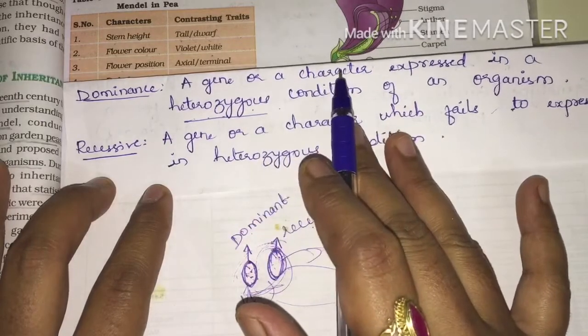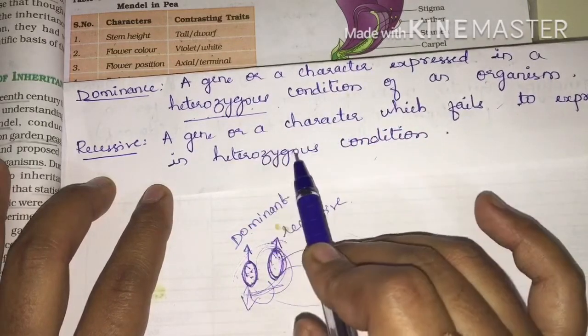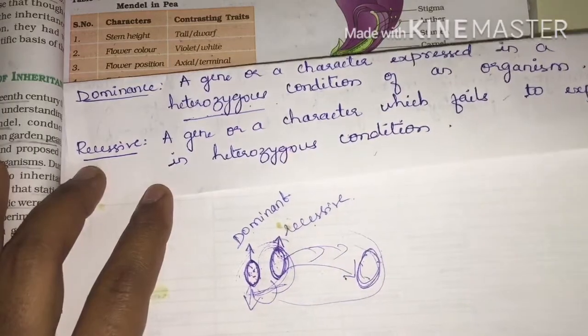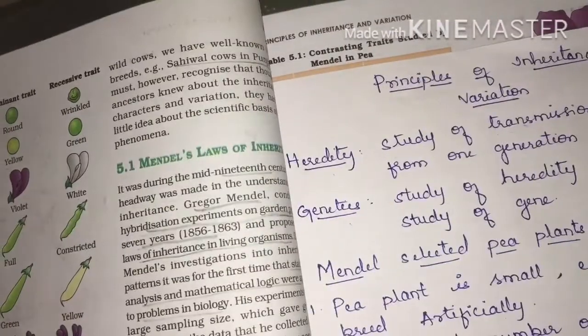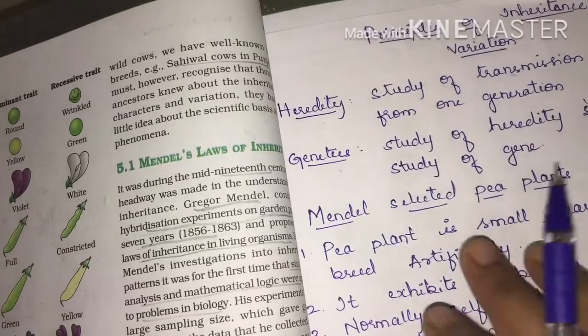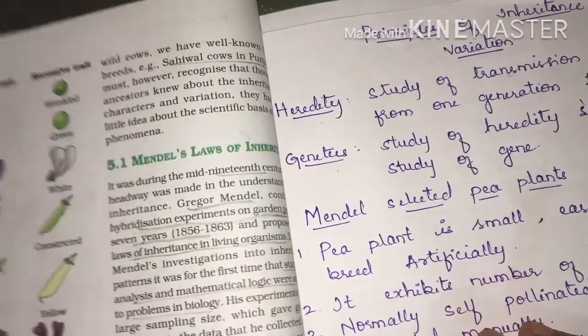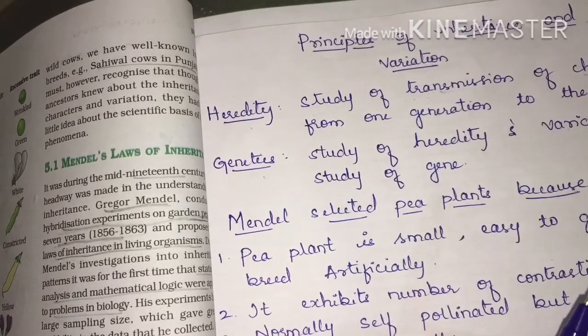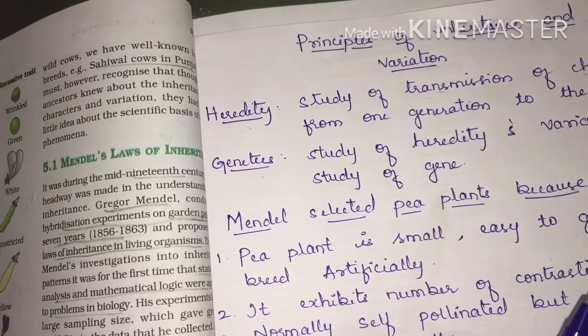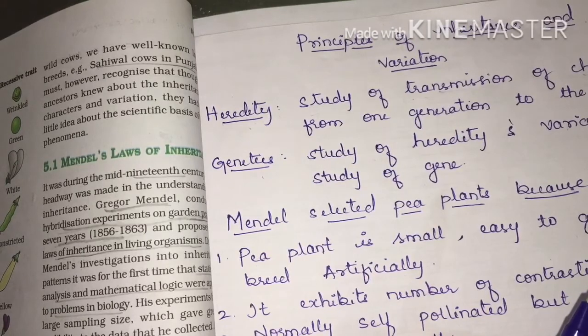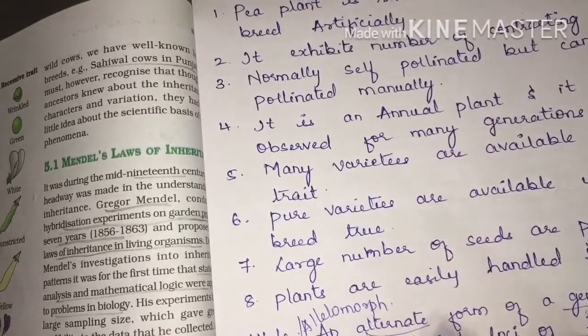Just copy the definitions, pause the video, copy them and keep them safe so that you can use them further. So many more definitions are there which I can use in my other videos. Today's session was related to the introduction of principles of inheritance and variation. Very important it is. As I said, the 7 contrasting characters, true breeding varieties, definitions of genetics, heredity, inheritance, variation, why Mendel selected pea plants, and these definitions which I gave at the end.